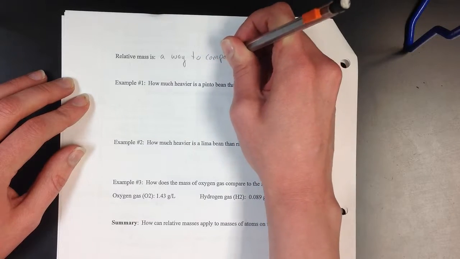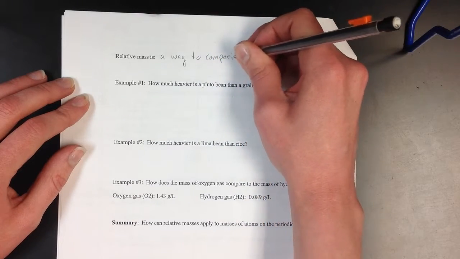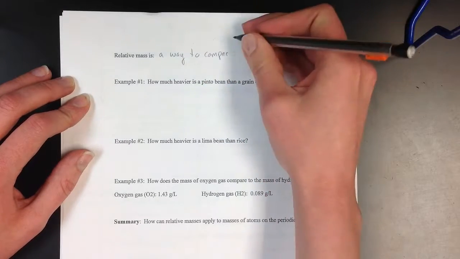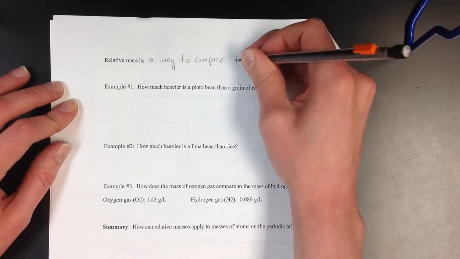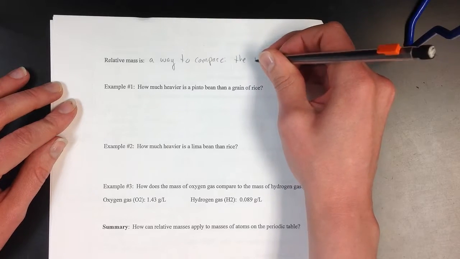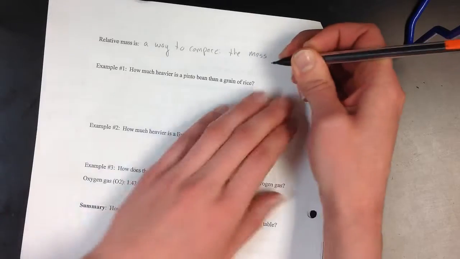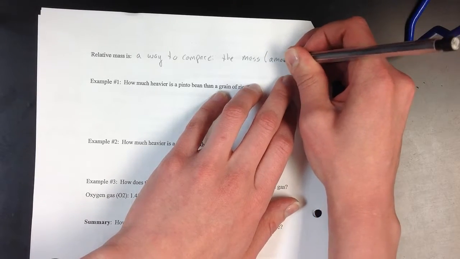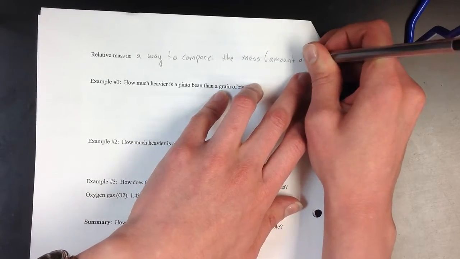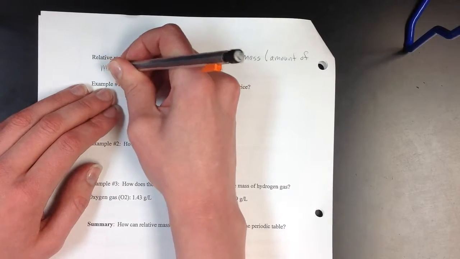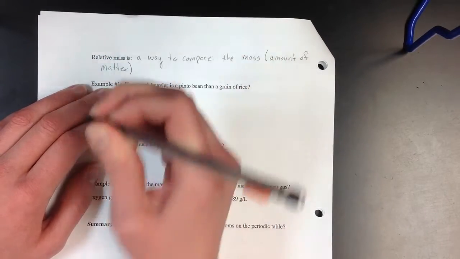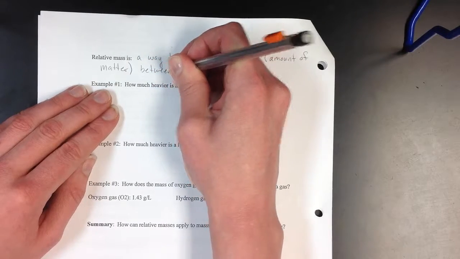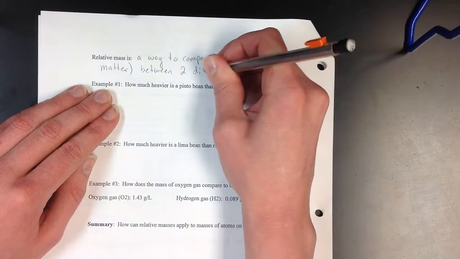Again, we have that comparison component. A way to compare the mass, well, earlier we figured out a mass was the amount of matter between two different substances.